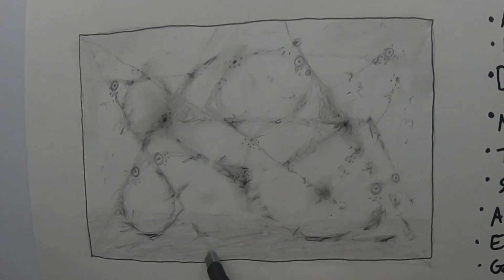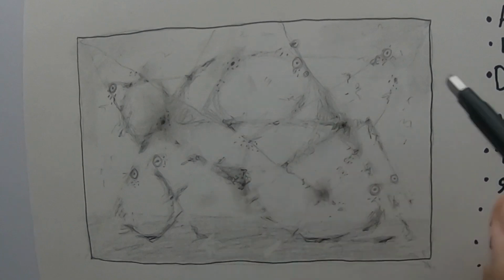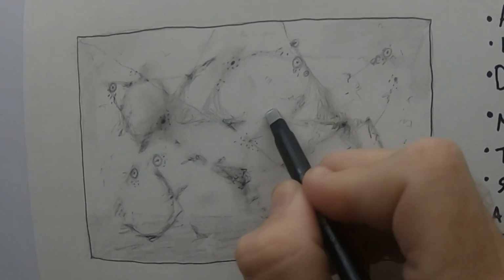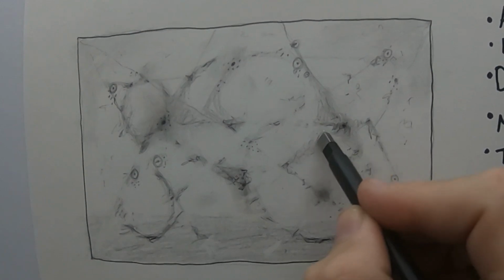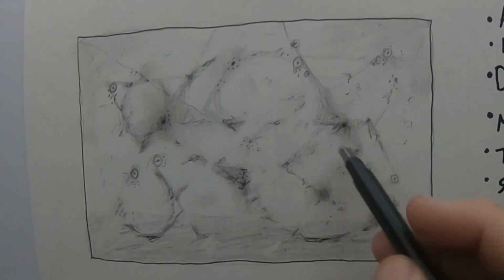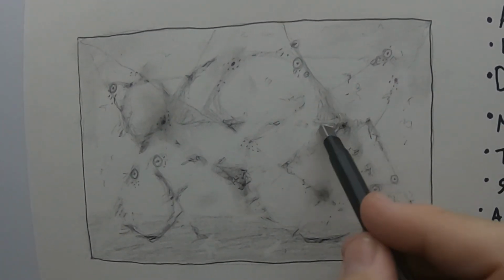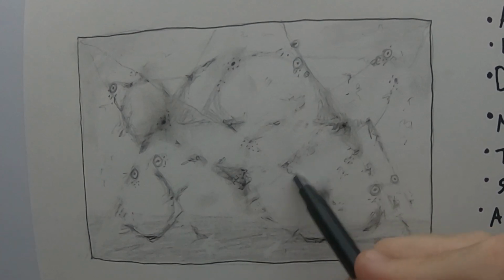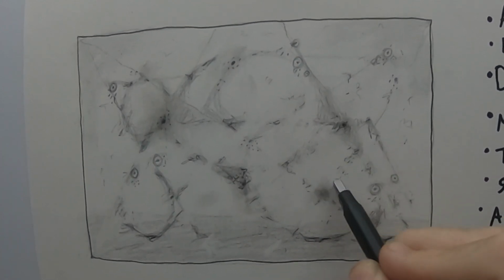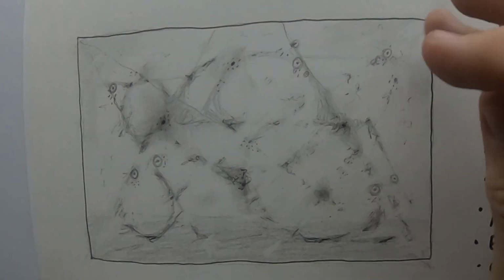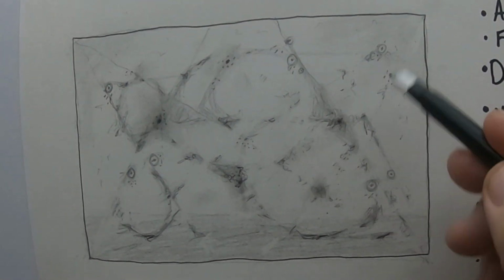And then these areas in the ocean, I'll just fill that back in with value. Pretty easy to do, right? So I'm just scratching in some eraser marks, adding some expression in there, some interest. Add some vignette back in there.